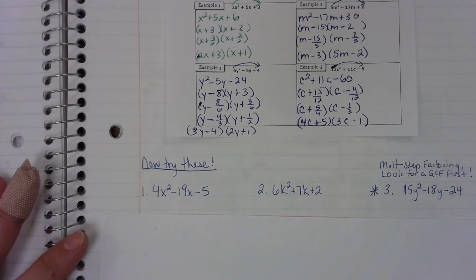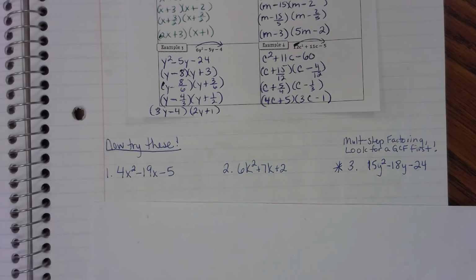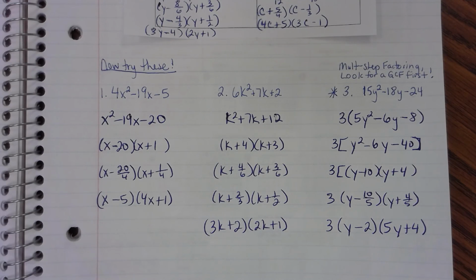And I've given you 3 examples that I now want you to pause the video and try on your own before I show you the factored form. Okay, here are my worked out solutions. Please check your work carefully. Pause the video so you can look at how I've worked out mine, and if you have any questions, I will answer them in class.